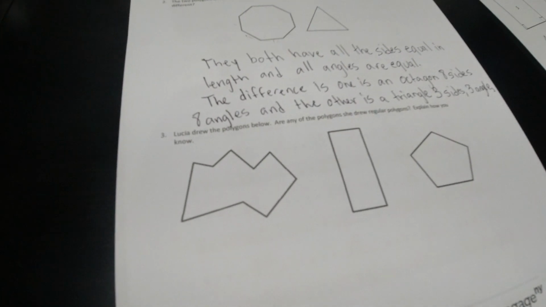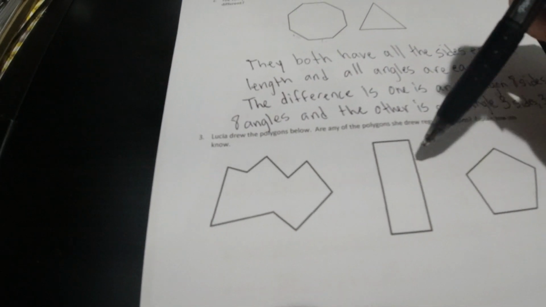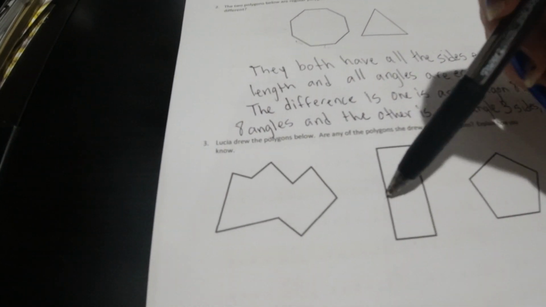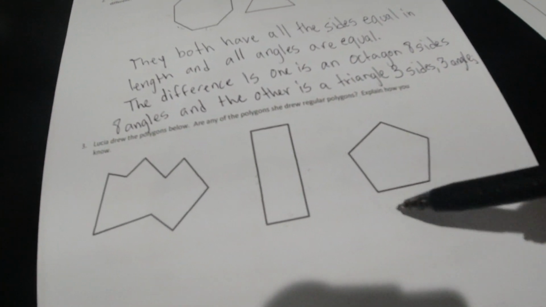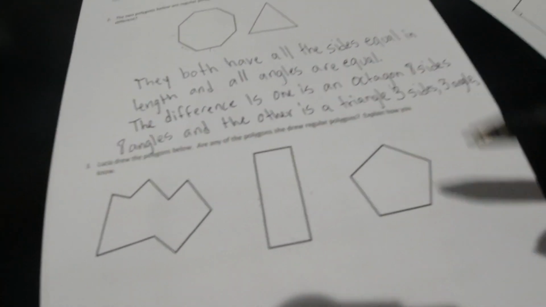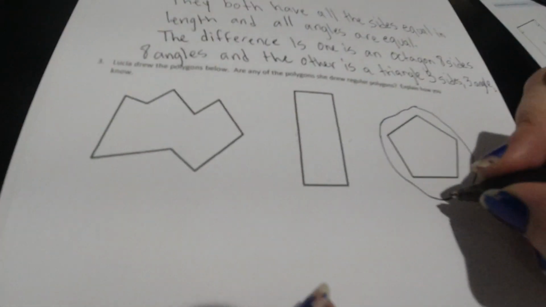Finally, Lucia drew the polygons below. Are any of the polygons she drew regular polygons? Explain how you know. So this is definitely not a regular polygon because it does not have the same size. The sizes of the sides are not the same, and neither are the angles. This one has the same angles, but they're 2 different sizes. These are longer, these are shorter. Now this looks like it has all the same angles and all the same size. So this is our only regular polygon.